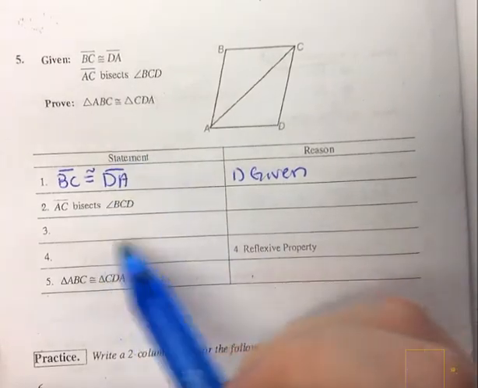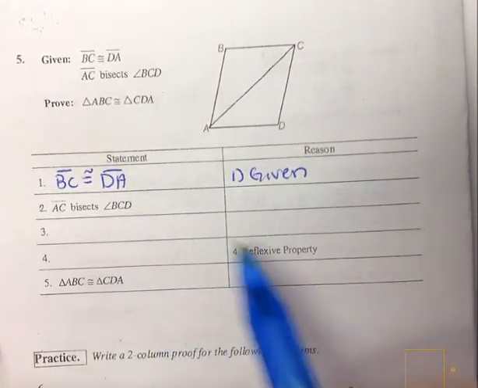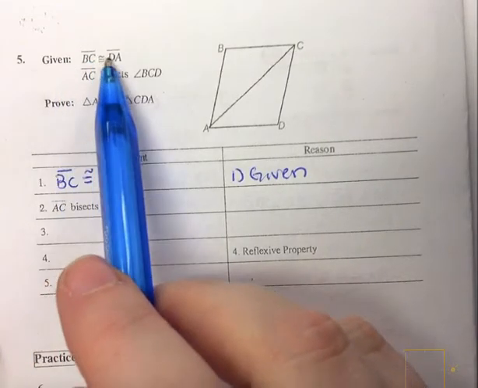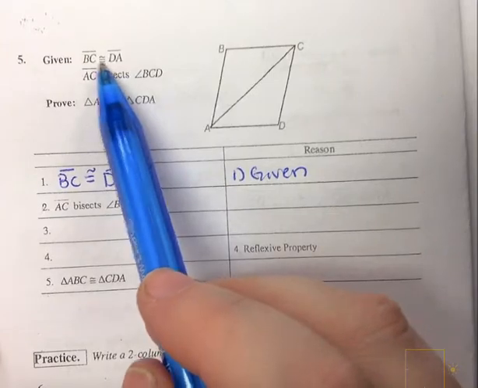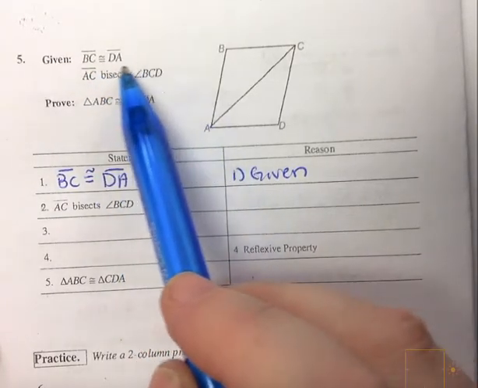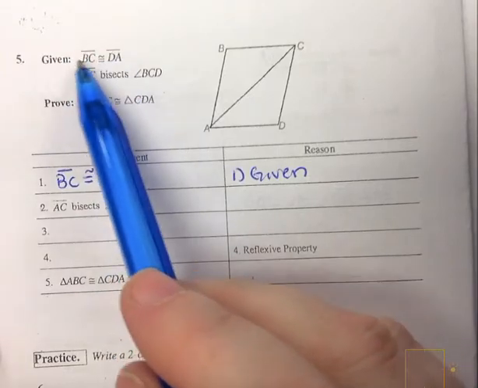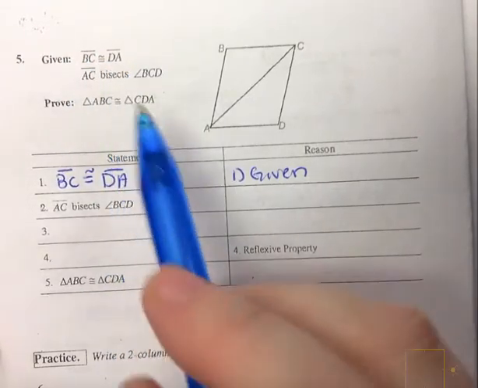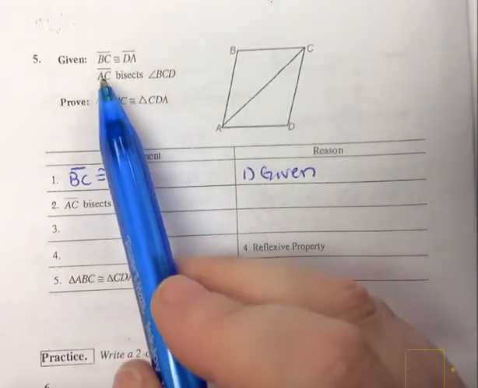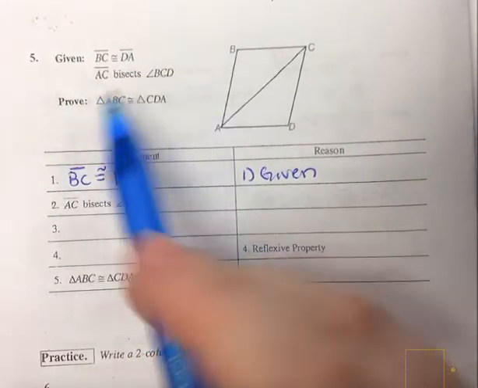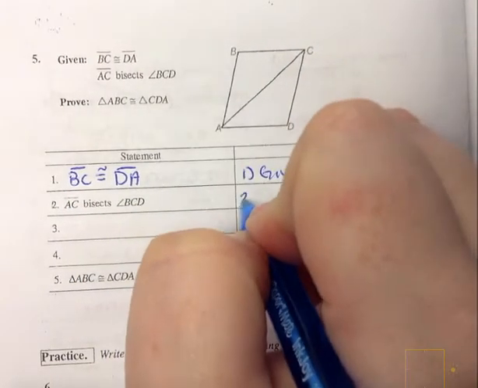You just want to make sure that when you have step proofs, you read what's in the steps so you know that you can't say it twice. Because if they had put this statement first, I would have to put my BC is congruent to segment DA second. I have to be very careful about making sure I don't repeat anything. Then we have that segment AC bisects angle BCD. So I have this statement down here, and that second reason is given.